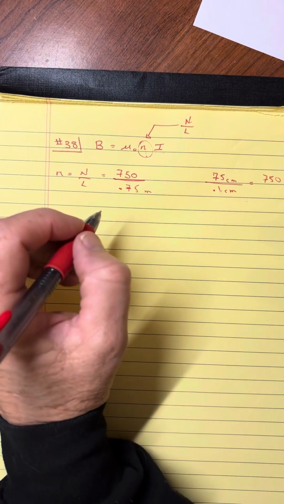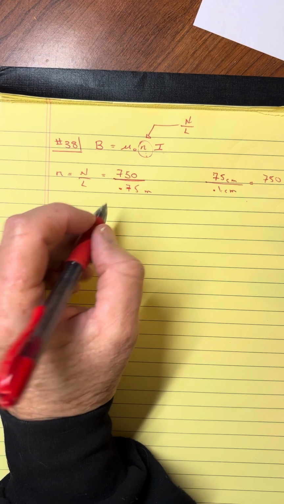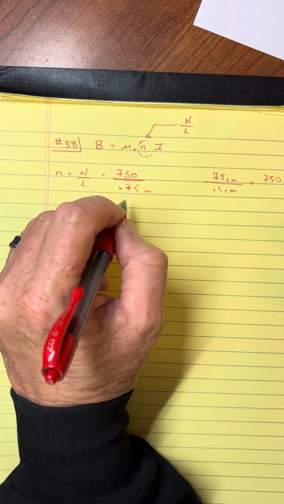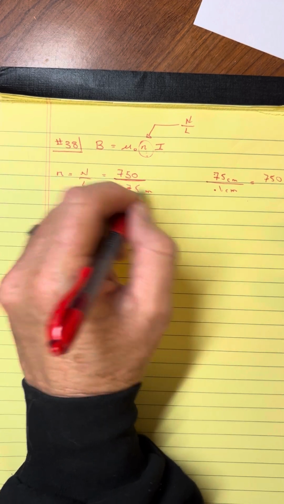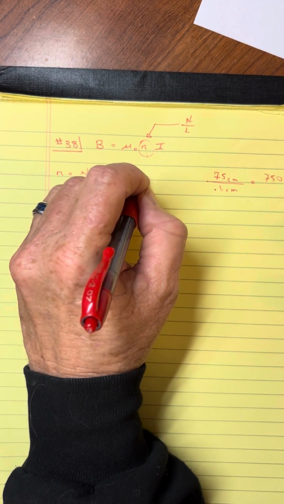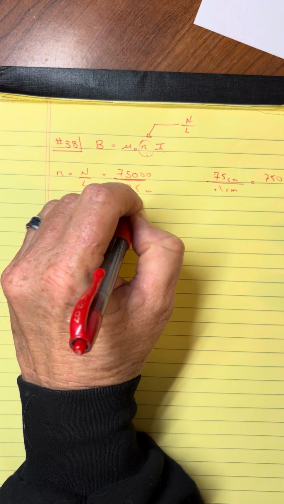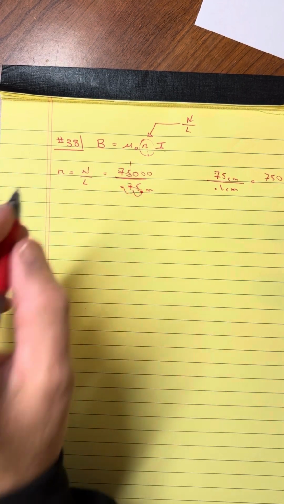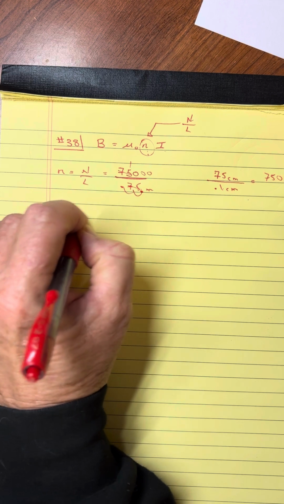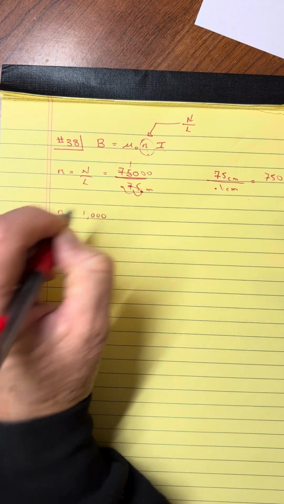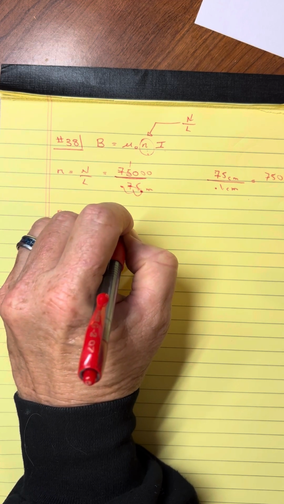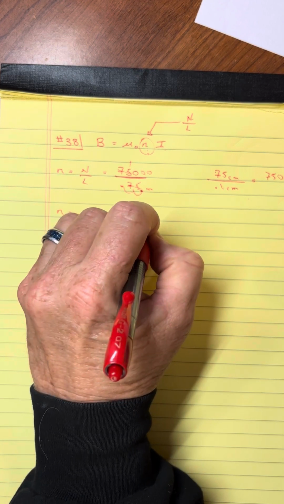I don't know how you want to write this. Maybe the easiest thing is to multiply top and bottom by 100. So here's 100, and then I would move the decimal here, and the 75 would go into there. And so we're looking at 1,000 turns or loops per meter.